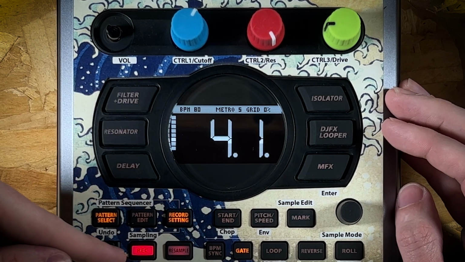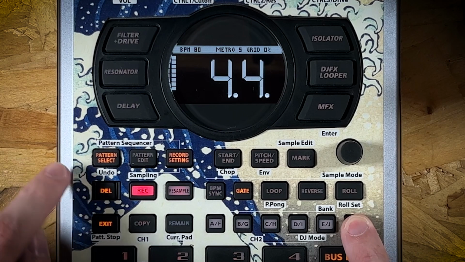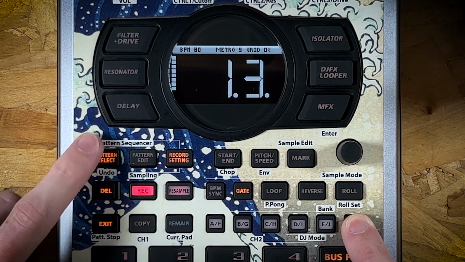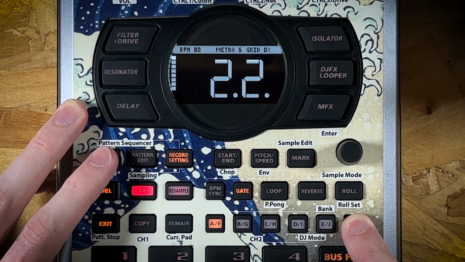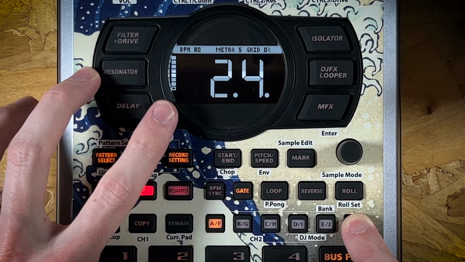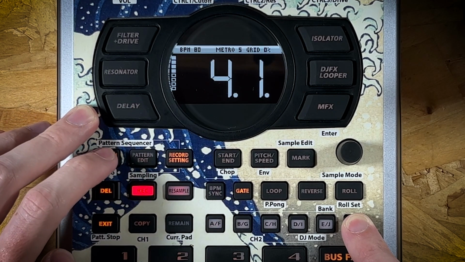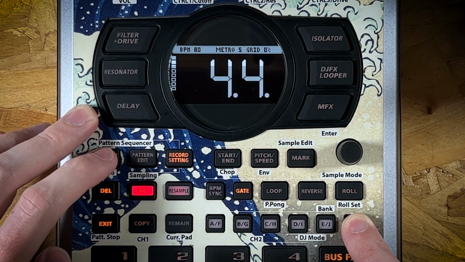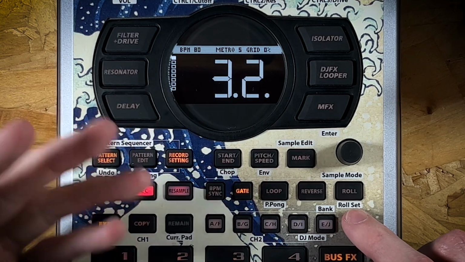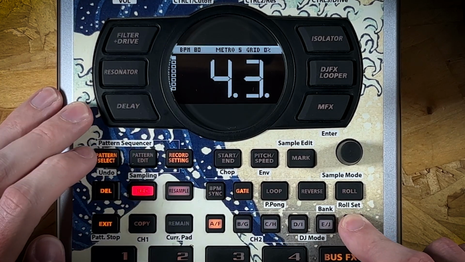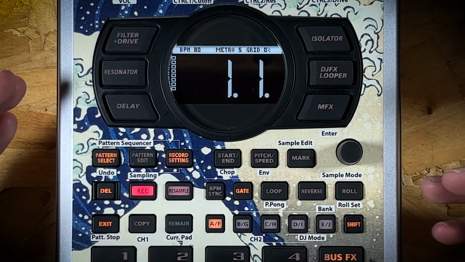Because I'm still in record mode, you hold shift, and you can see over here on pattern select, it's got undo. And if I start pressing this, you can see how the slots are now disappearing. So there you go, all the way up. And you get 8 opportunities here per recording to be able to undo. So I'm going to go ahead and undo all of those. And now I've got none again.